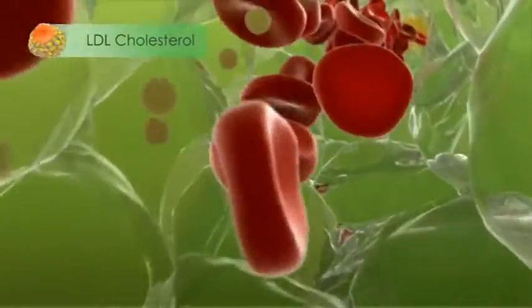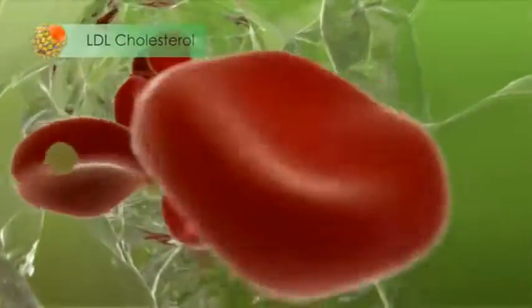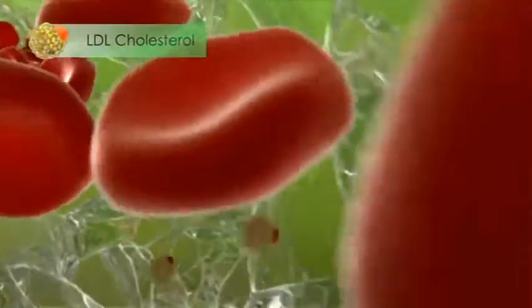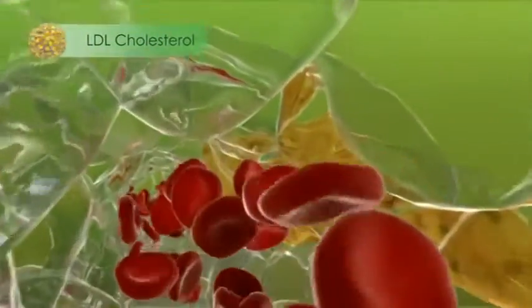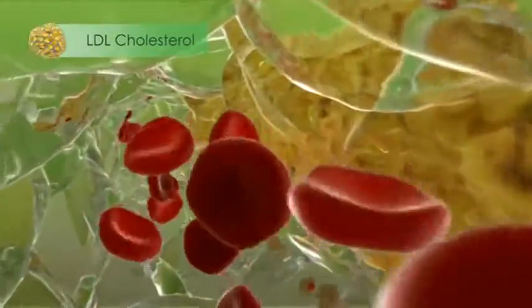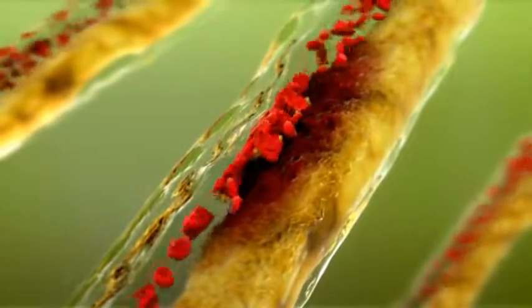In this form, cholesterol is carried to the tissues that need it. However, too much LDL can be problematic, as it can lead to the formation and buildup of atherosclerotic plaques on artery walls. This can cause problems such as obstructions and ultimately myocardial infarction.